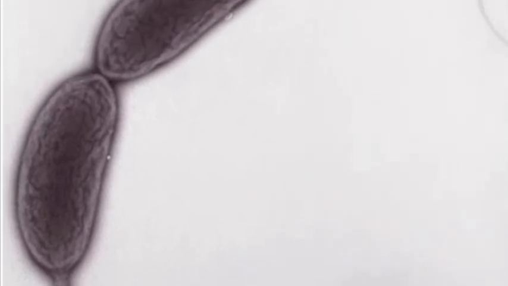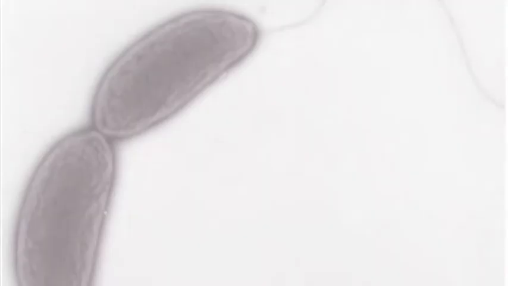From the localization of proteins in the asymmetric division to its uncanny ability to survive in nutrient-poor conditions, Caulobacter crescentus is one of the most powerful models for understanding prokaryotic cell development.